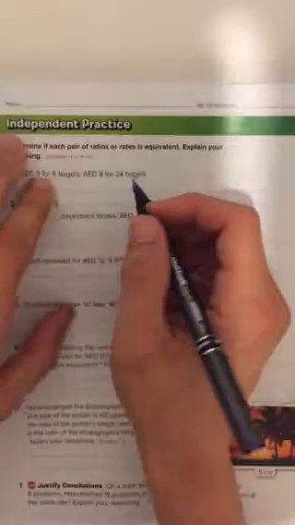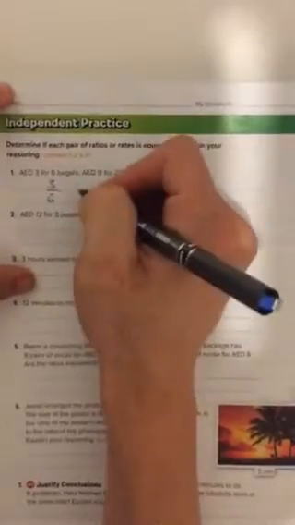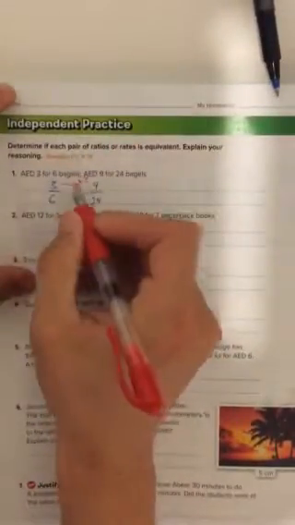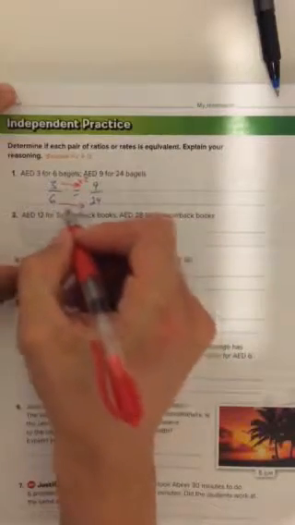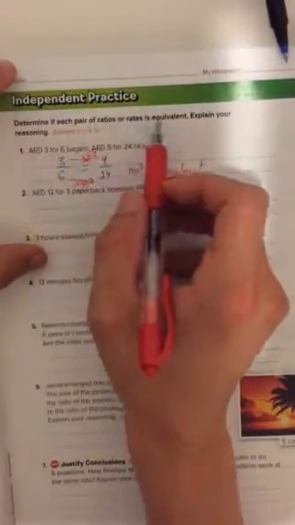Let's keep doing a few examples, because there's really 2 ways of doing it, and I want to show you the other way as well. So 3 dirhams for 6 bagels, is that the same as 9 dirhams for 24 bagels? Well, here's the other way. 3 times 3 is 9. 6 times 4 is 24. So times 3 and times 4. Not the same, so not equivalent ratios. That's not equivalent because it's not multiplied by the same thing.